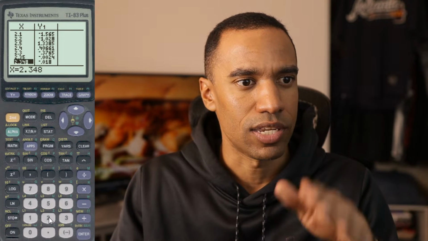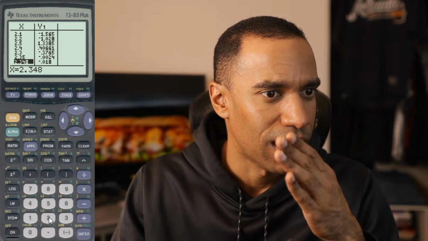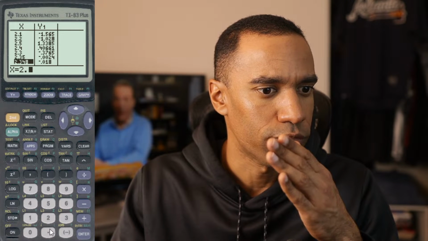Now, it's kind of right in between. Let's check 2.35, somewhere between 2.3 and 2.4. It's positive there, so 2.34, it's negative there. It's closer to 2.35. I'm going to go to 3 decimal places. Let's go to 2.348. It's negative there. What was I looking at? 2.349.